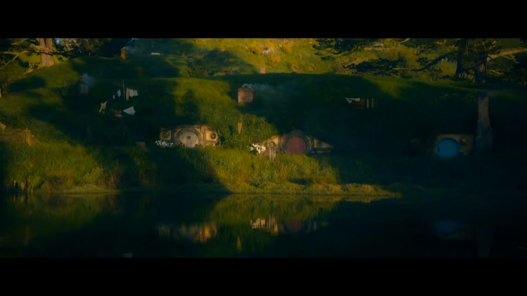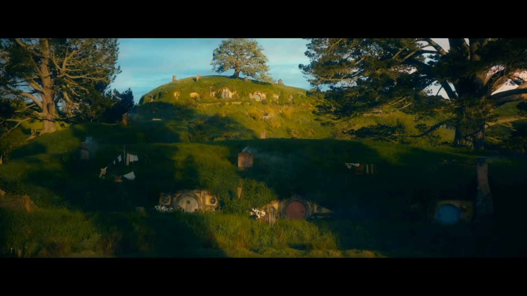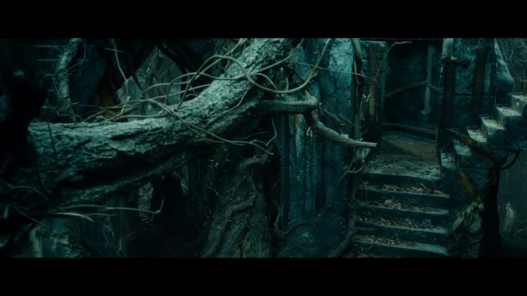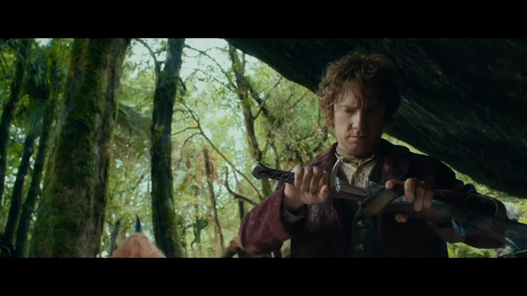Page or the screen, Middle-earth offers enormous opportunity for analysis. In this video we'll be taking a look at a few moments from An Unexpected Journey and analysing them mathematically, so let's see what we can find.